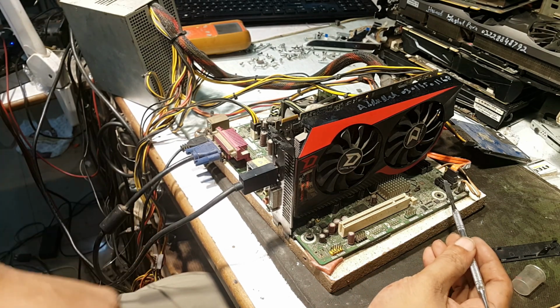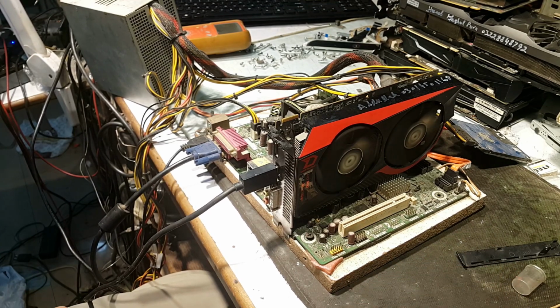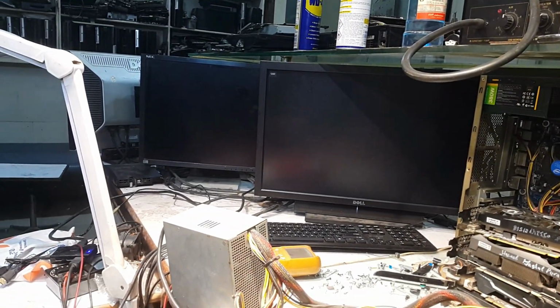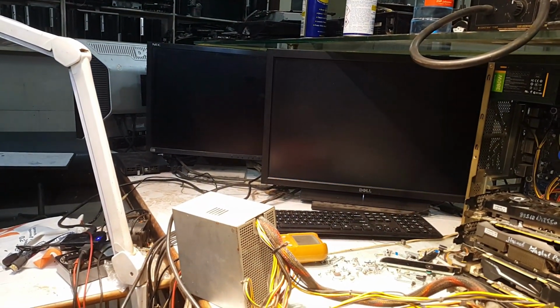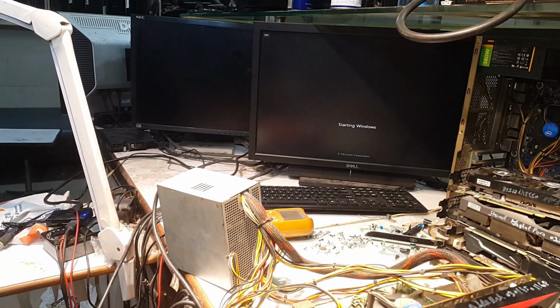I'm going to turn it on. Here the fan is spinning. Now you can see the display. Yes, it is fixed and no more garbage on the screen.